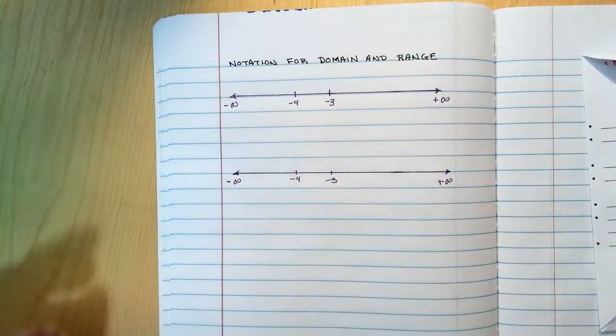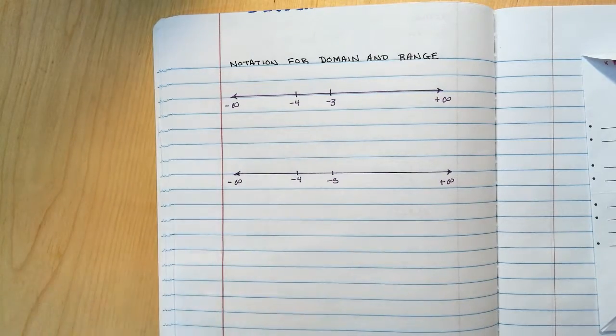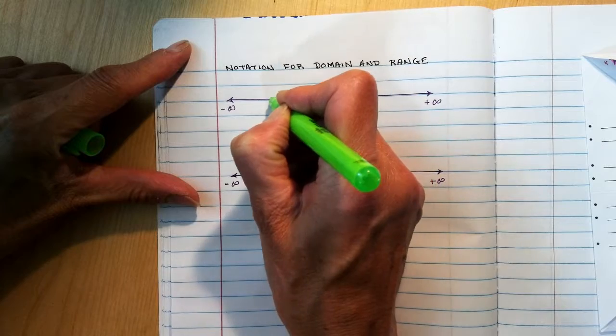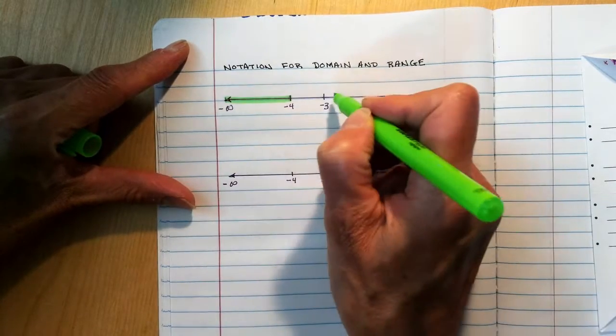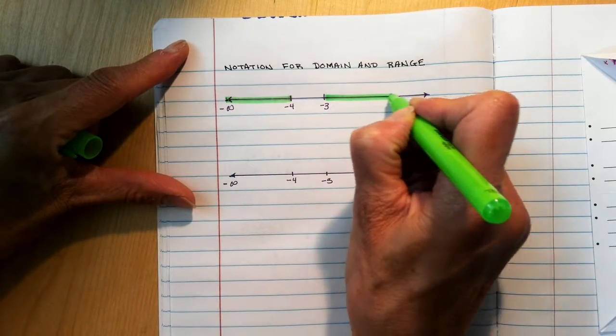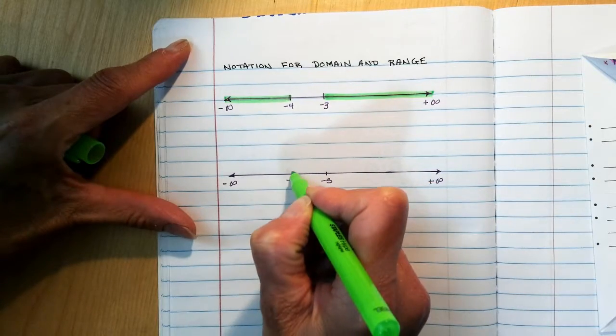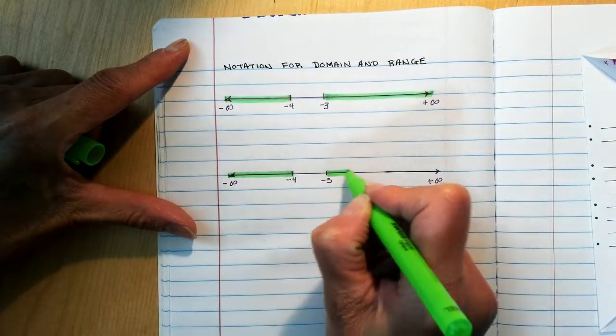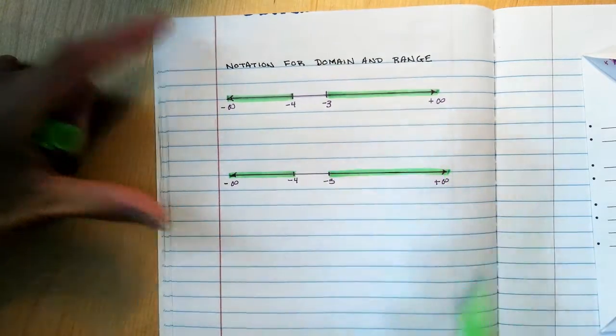So when we did our graph, I'm just doing a domain on this. But if this were range, you would use the same notation. Okay? So I'm going to do this two different ways.